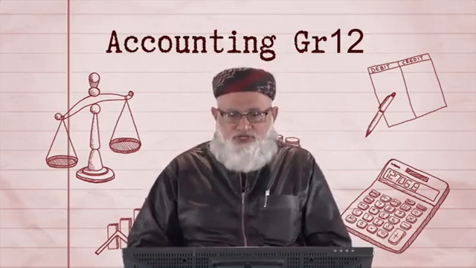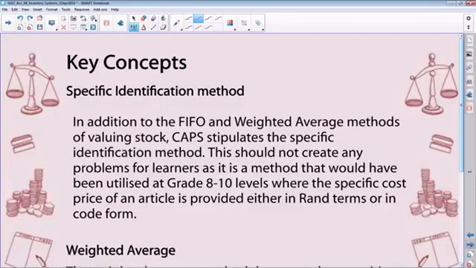Okay, now let's go into a more detailed explanation. Specific identification is nothing new to you. It should not create any problems for you as learners. Why? Because we have been using this method in grade 8 to grade 10, where the specific cost price of an article is provided either in rand terms or in code form. What do we mean by this?